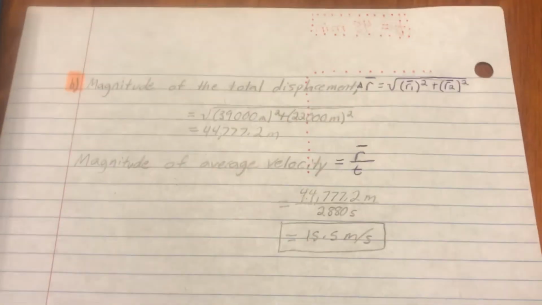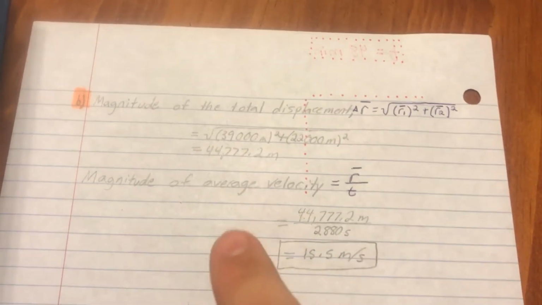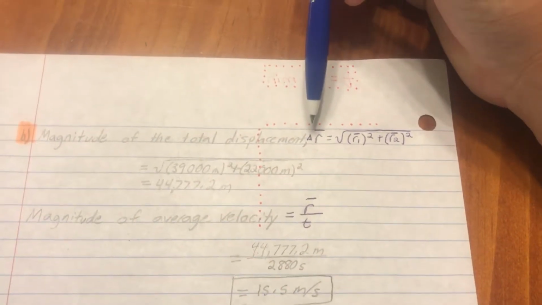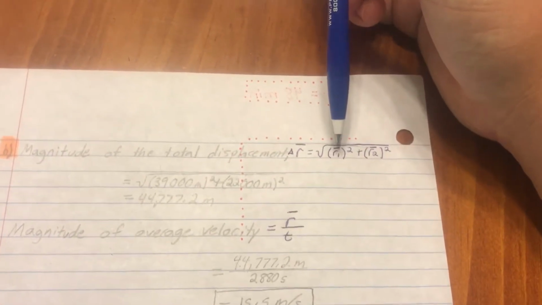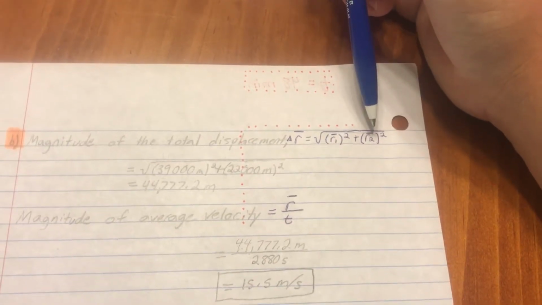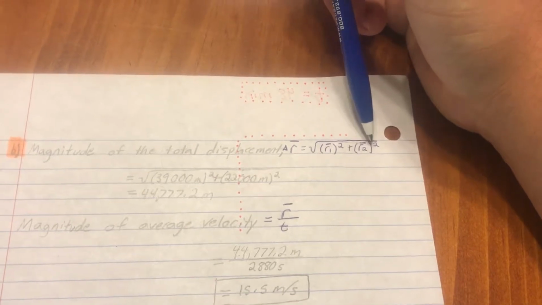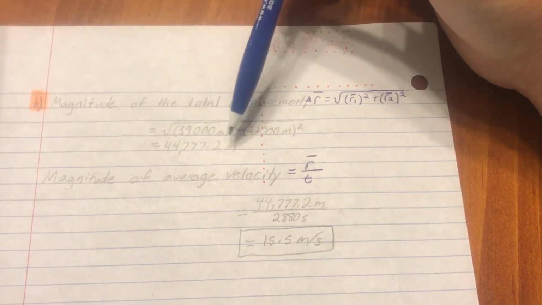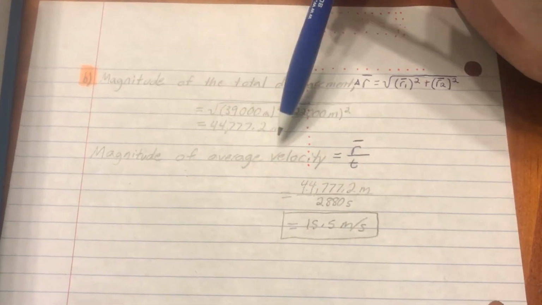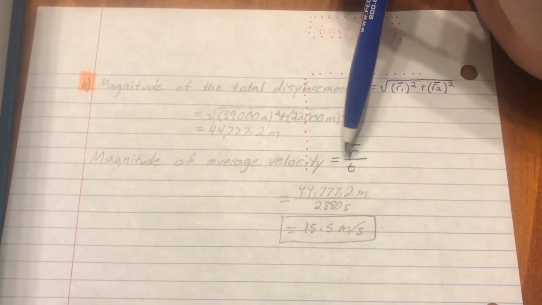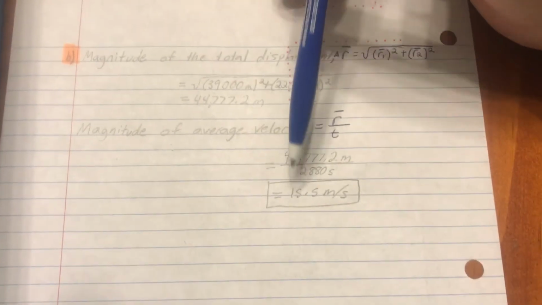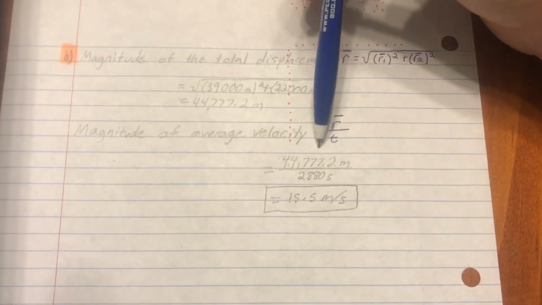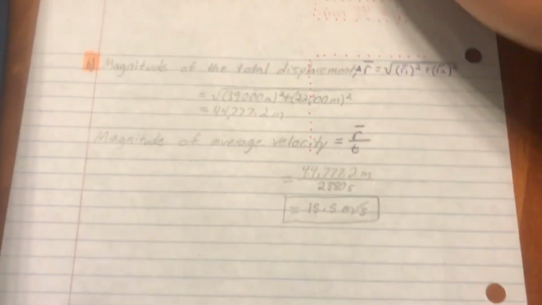And then for the second part of the problem, the magnitude of the total displacement. So I got change in r equals square root of r1 squared plus r2 squared. And I plugged in what I knew, and it gave me 44,777.2 meters. And then to find the magnitude of average velocity, I took vector r divided by time t, and that gave me 15.5 meters per second after I plugged in the magnitude of total displacement on top divided by the time in seconds. And that's my problem.